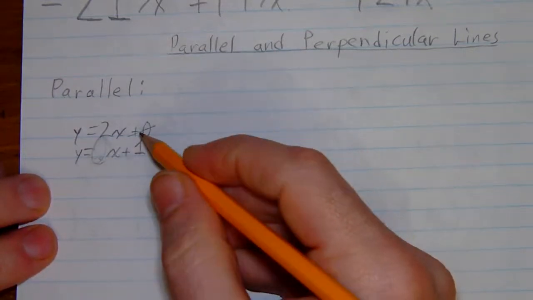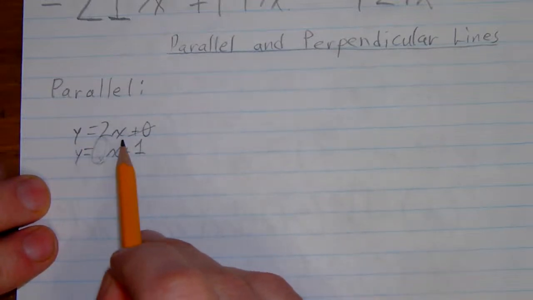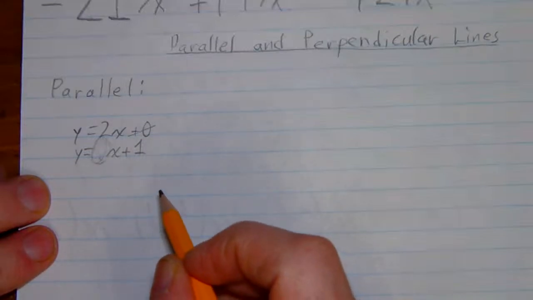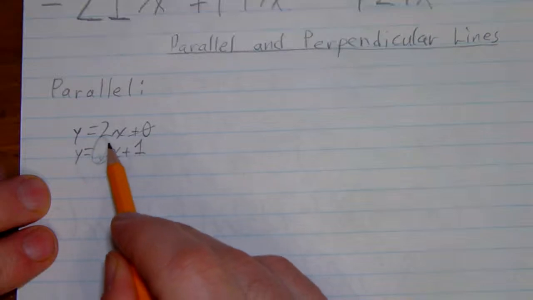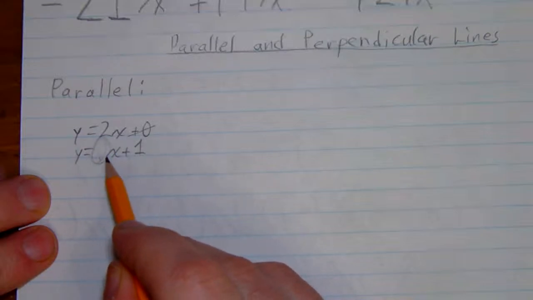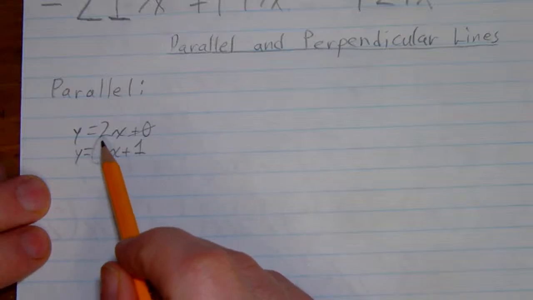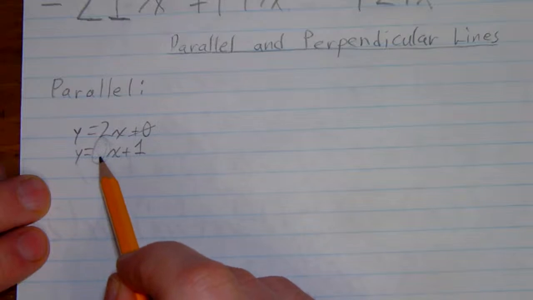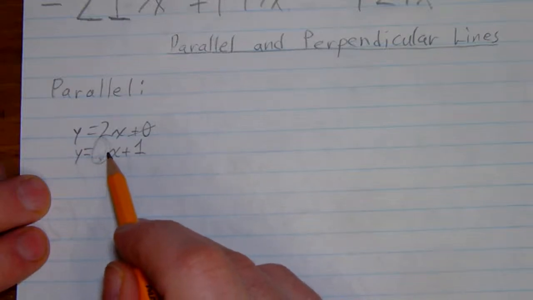All right, so now that you have y equals 2x as the first line and y equals x plus 1 as the second line. Right now, the slope for the second line is this invisible number 1, right? We don't put anything there, which means it's an invisible 1. I'd like you to try filling in a number in that spot to get it so that your two lines are parallel.